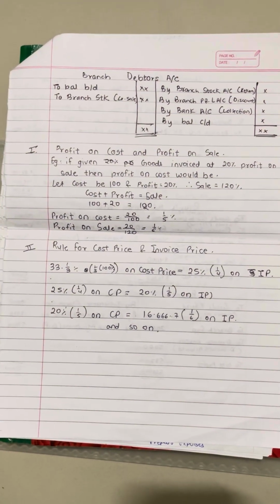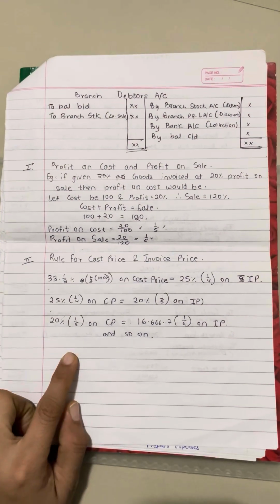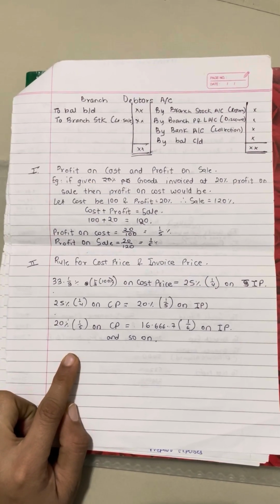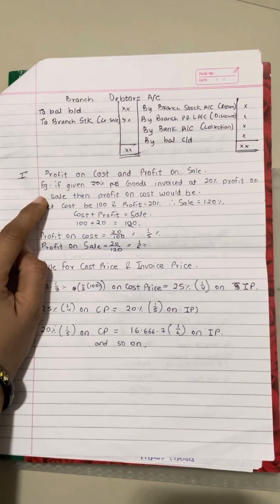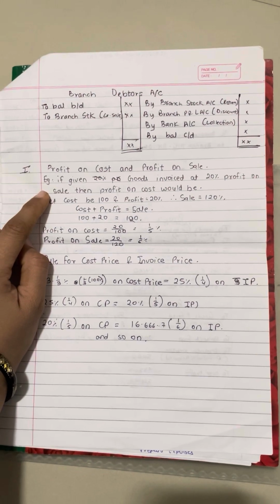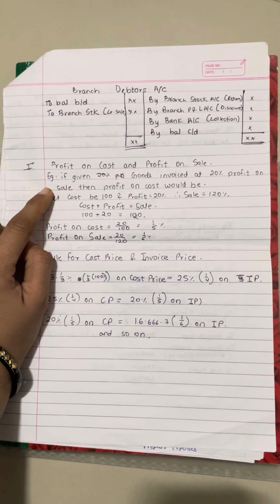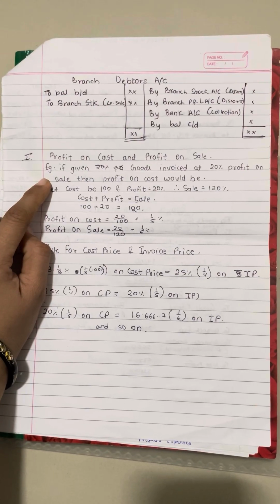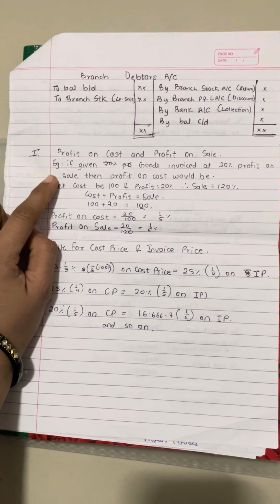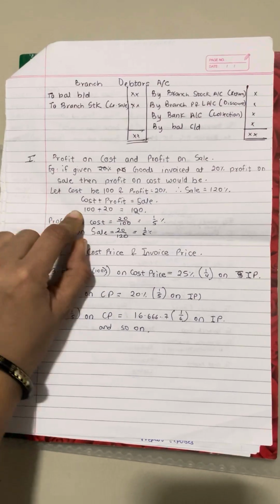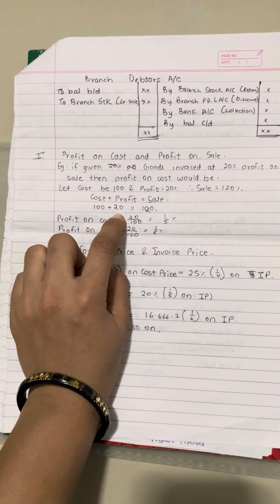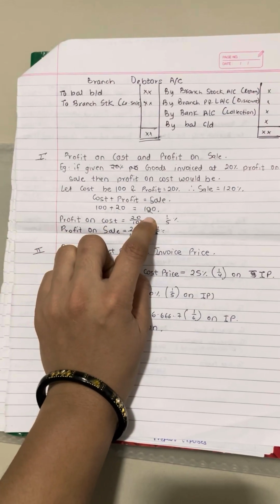If you are a child like me who doesn't get this rule and always keeps on forgetting things, there is an easy method like this. When the question asks, particularly when the question says that goods are invoiced at cost plus 20%, or profit on sale is 20% or 30%, whatever, then you can follow this method. I personally do this method. When I take cost as 100 and profit, for example, is 20%, then sale will be 120.